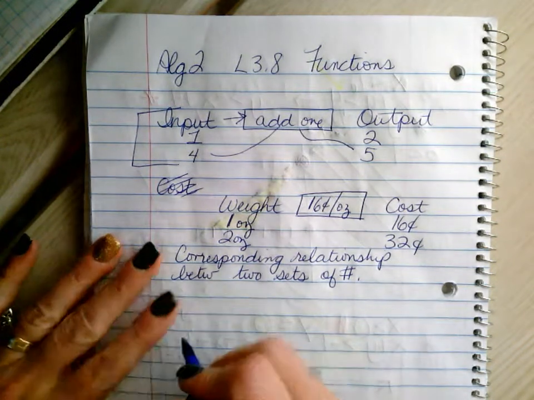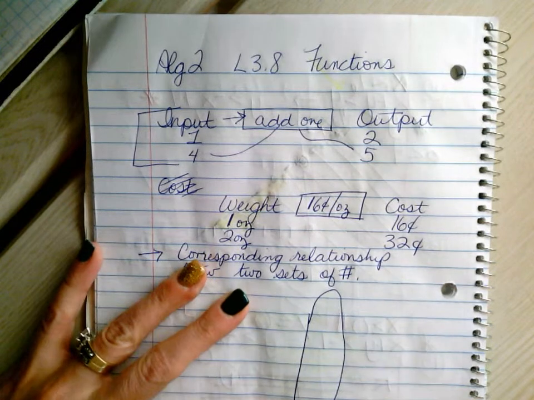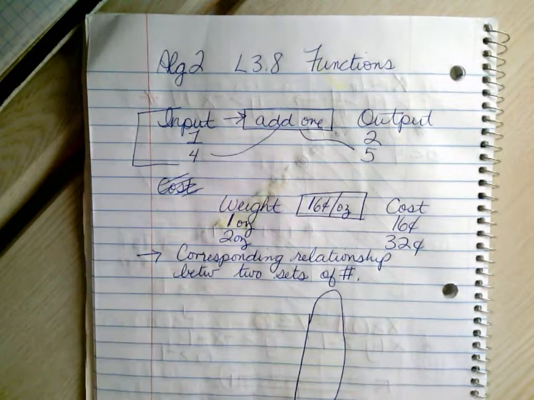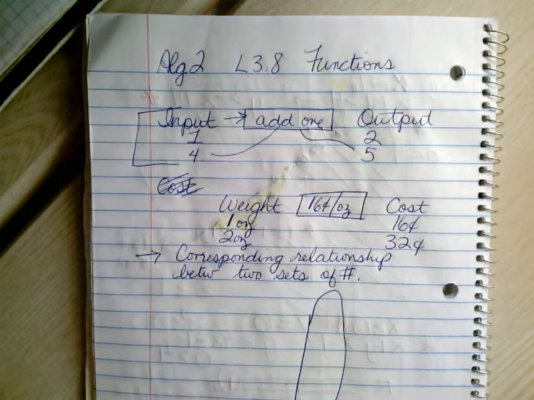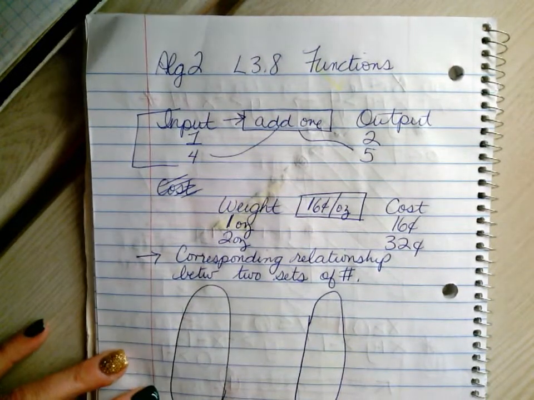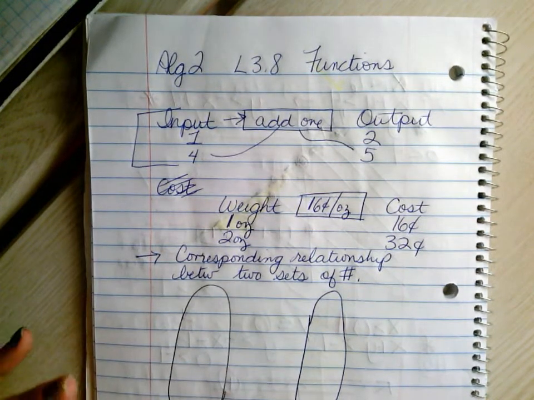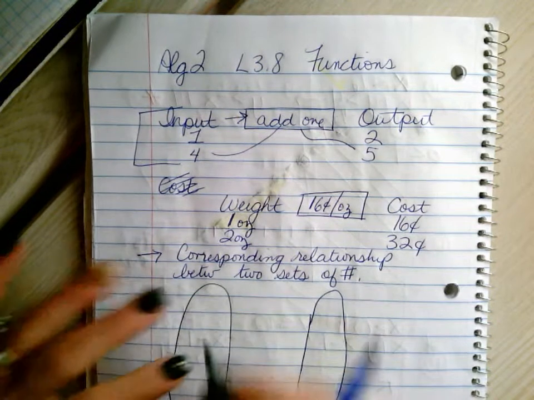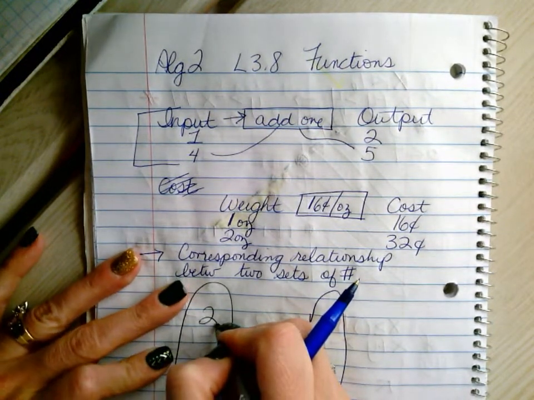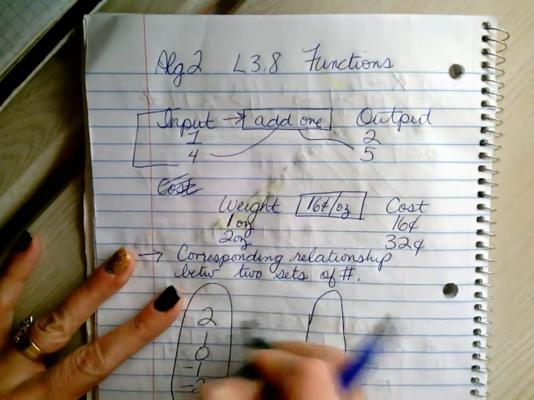Now, they draw it using a blue circle, which they call the range, and then another circle, can't find my red pen, which they call the domain. Okay? And they put some numbers in the domain. They've got 2, 1, 0, negative 1, negative 2.